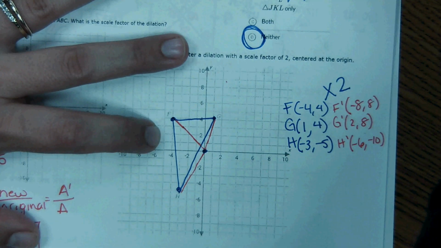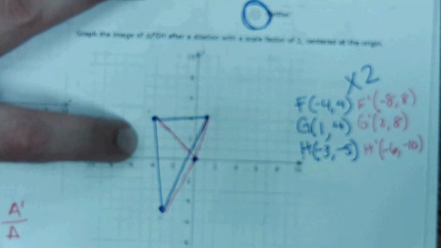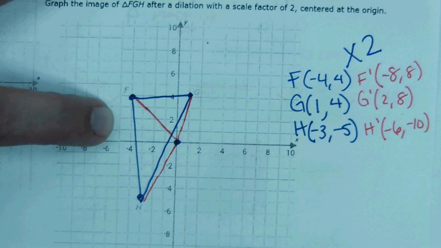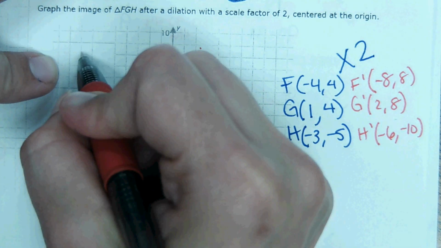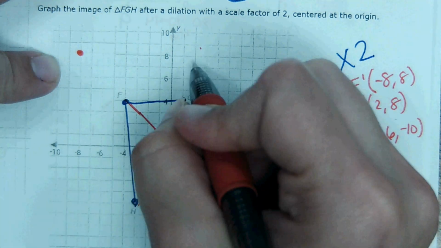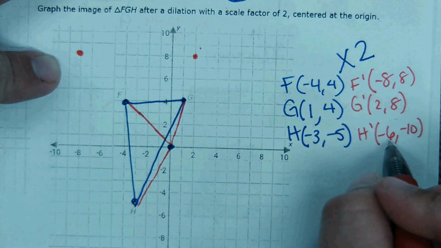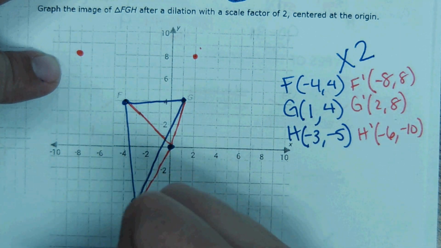Should I zoom in more? So -8, 8, 2, 8, and -6, -10 right here.